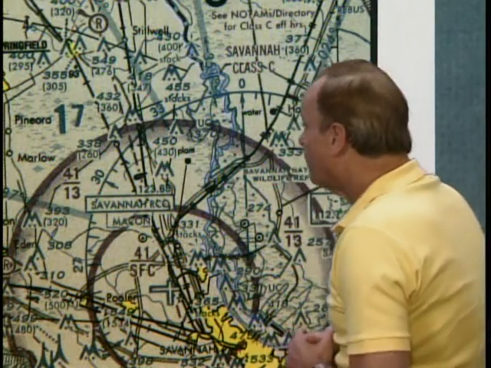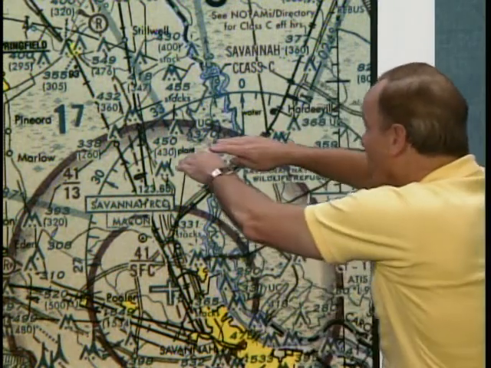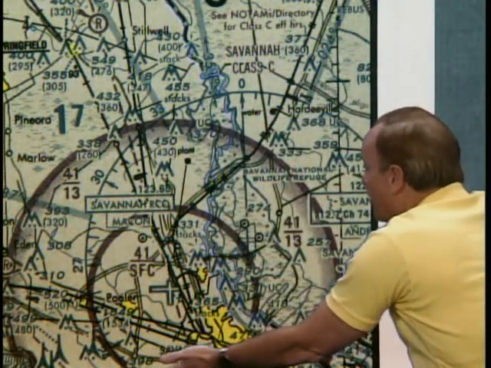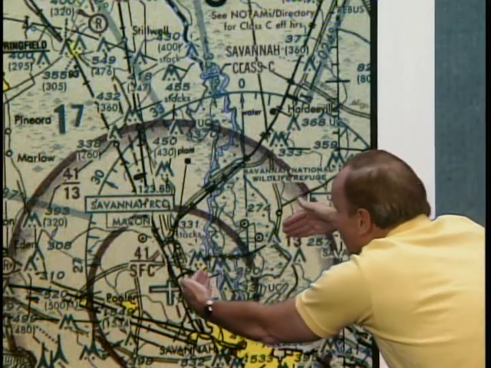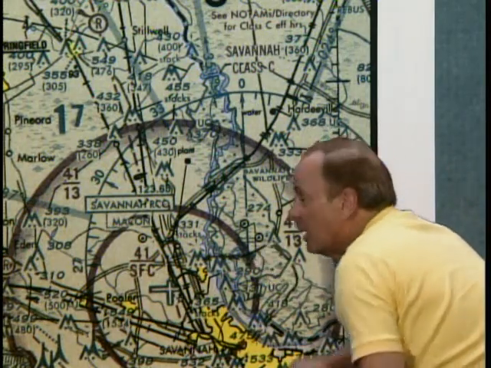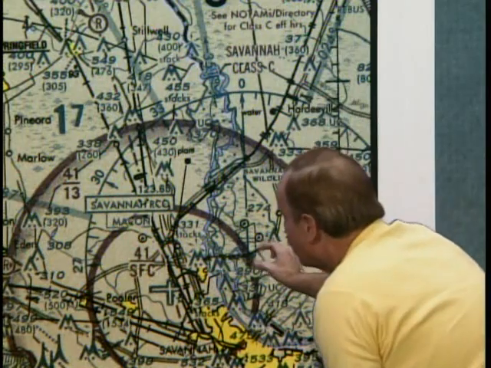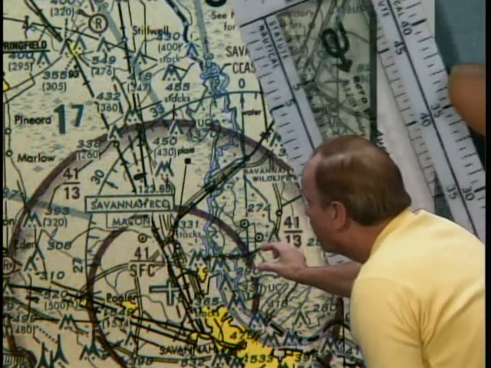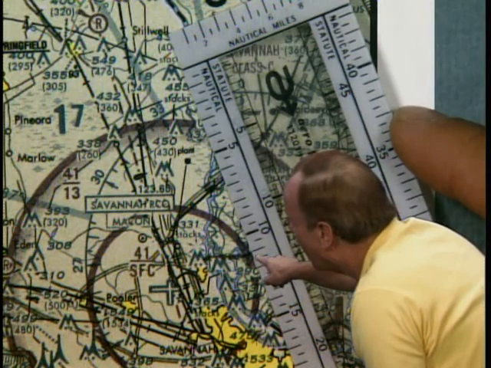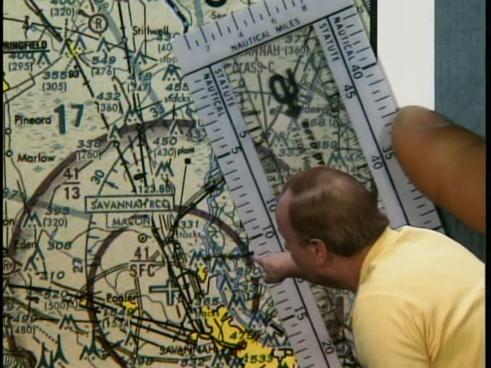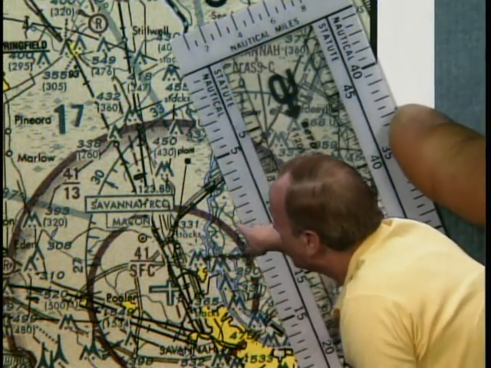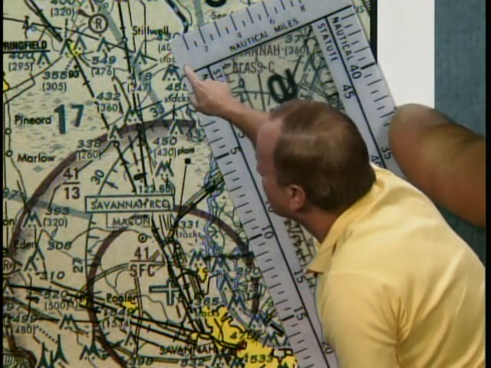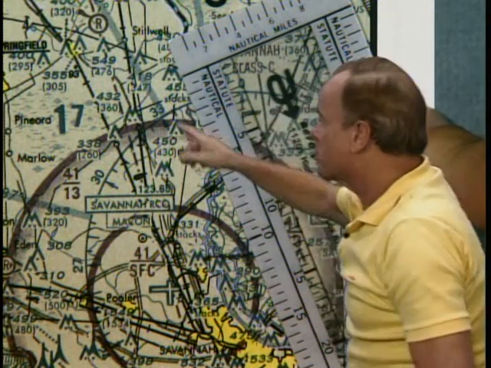They're going to say, first of all, this obstruction is on the 340 radial, 11 miles from the Savannah Vortex. Well, then you need to find the Savannah Vortex. So here's the compass rose for the Savannah Vortex. Right in the center of it, very hard to see because it's underneath an airspace circle, is the Savannah Vortex. So you want to go out the 340 radial and 11 miles. So we'll find 11 miles and get it right beside that vortex, and then go up the 340 radial, and son of a gun, there is a group obstruction, and they're asking you about that group obstruction.